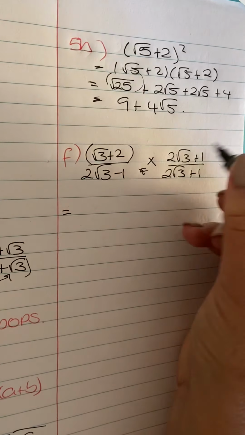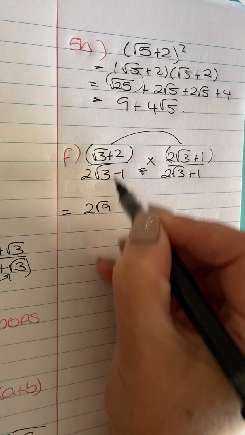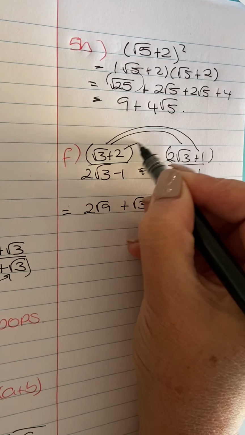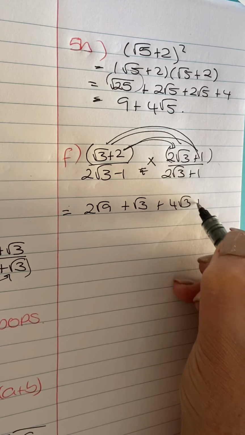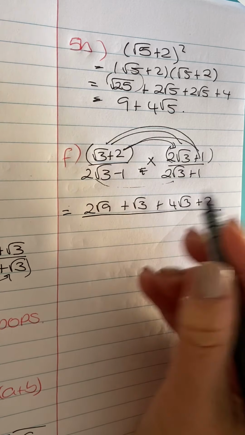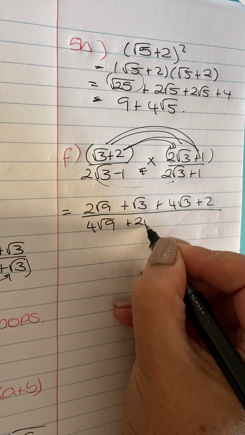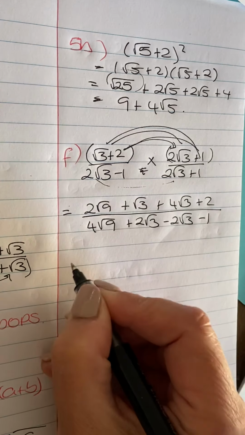So let's have a look what happens on the top line. 2 root 9 plus root 3 plus 4 root 3 plus 2. On the bottom we'll have 4 root 9 plus 2 root 3 minus 2 root 3 minus 1.